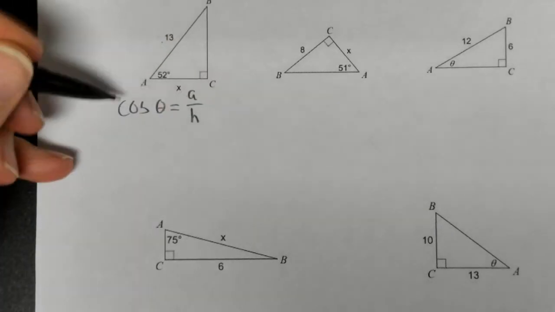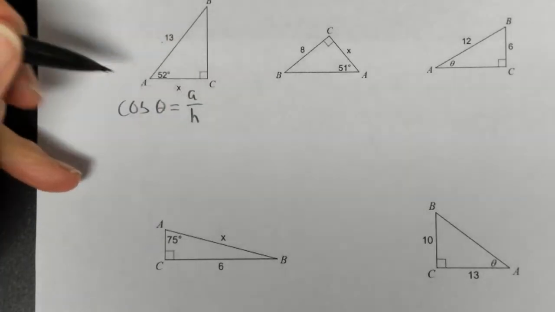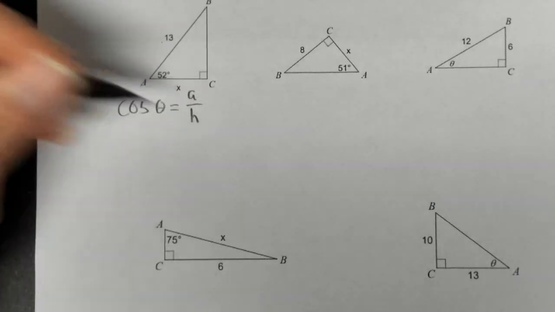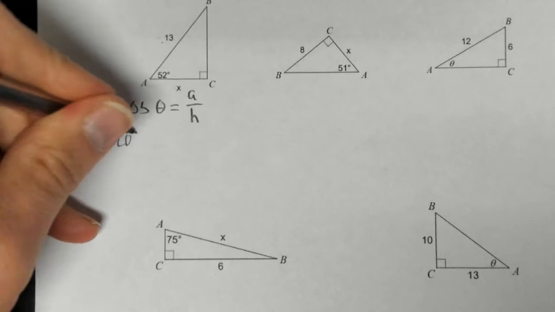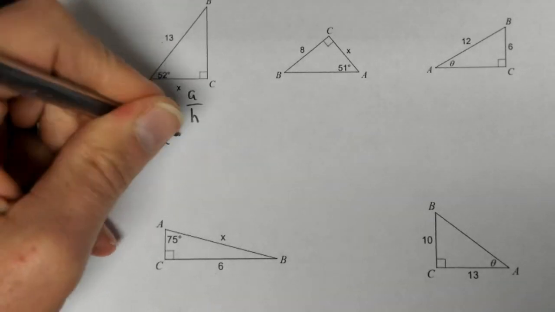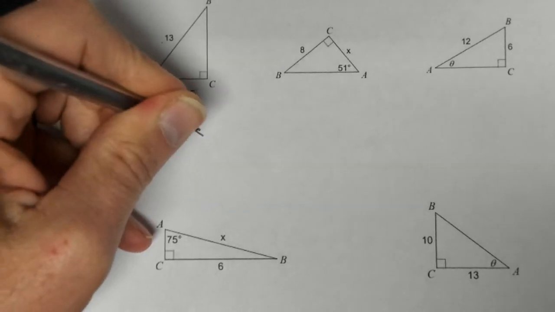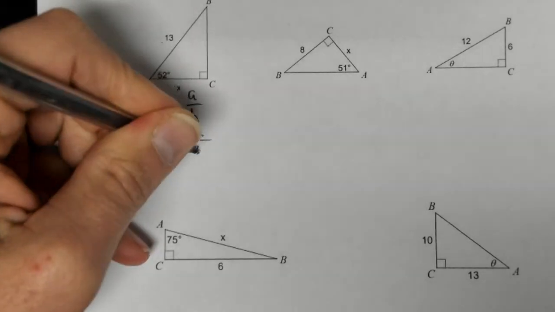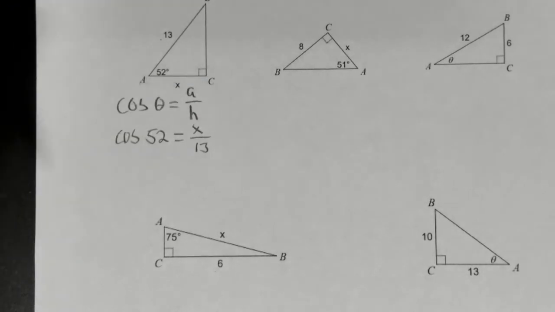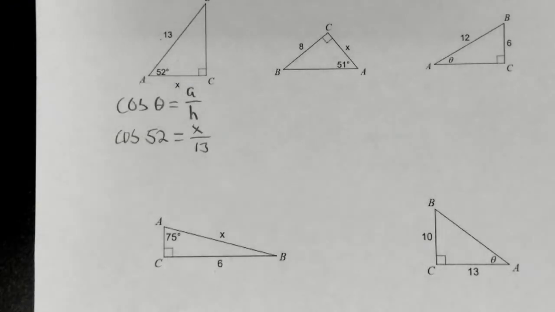All right. So I typically like to say that it's good practice to write out the equation first and then fill it in. Right. Cosine of the reference angle is 52. Right. The adjacent side is x, and then the hypotenuse is 13. All right, so it's just good practice to write it out first and then fill in, just to make sure that you're keeping everything straight like you should.